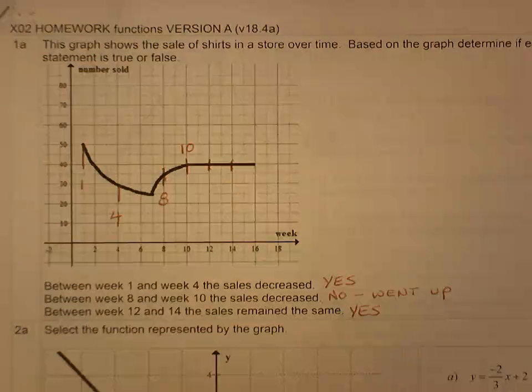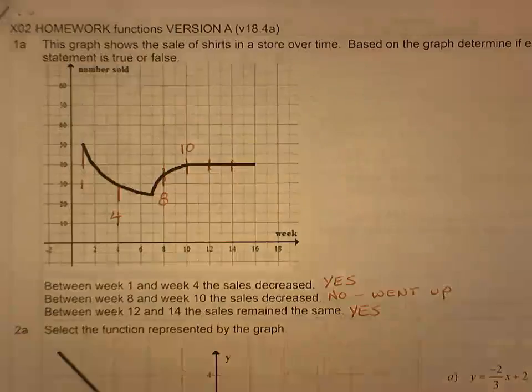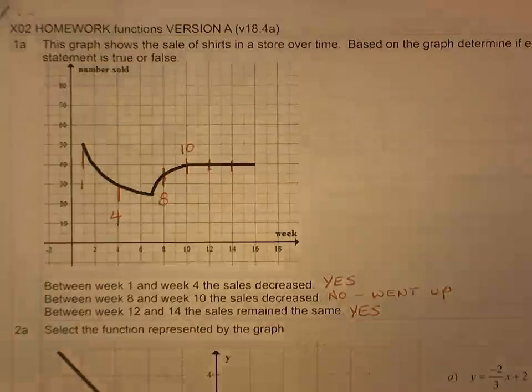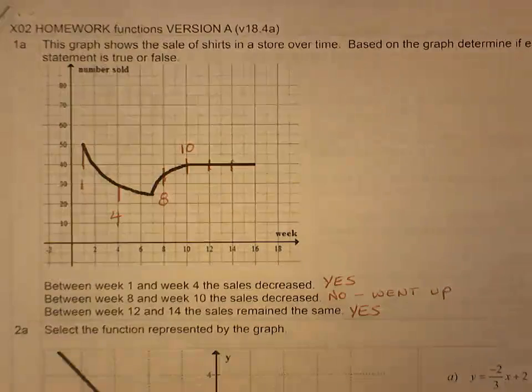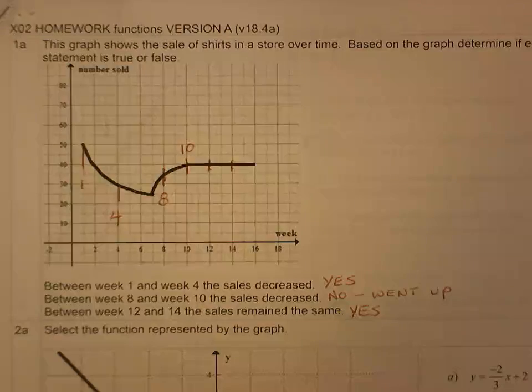Hello, hello. This is Mr. Barr, and this homework deals with functions version A. It's getting you ready for a test, a standardized type of test. So let's go through this homework assignment.